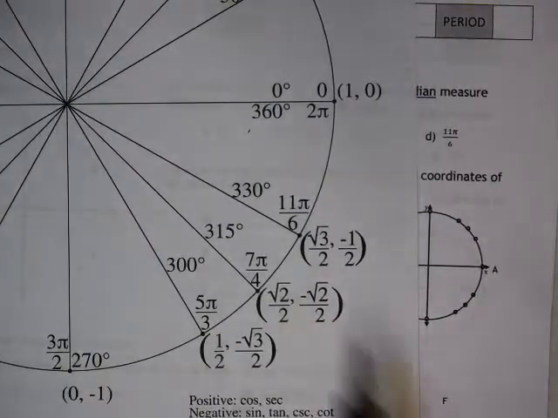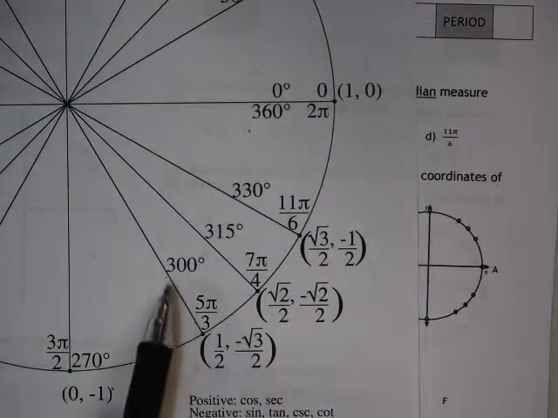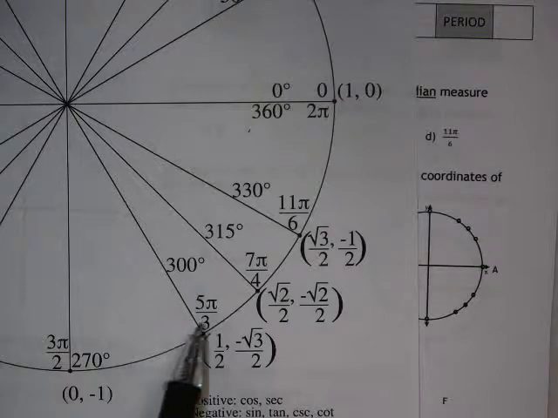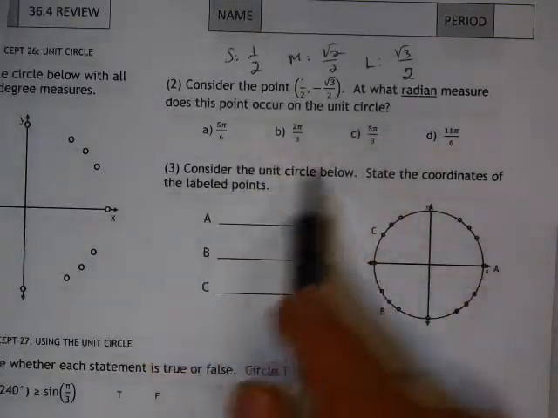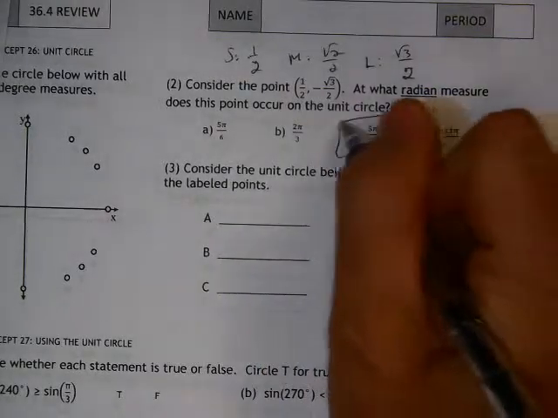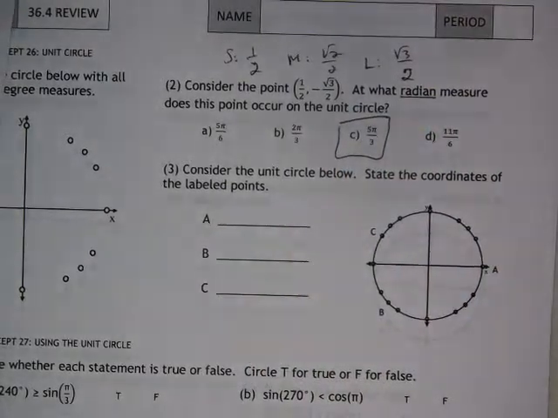Now if you've got to memorize it, you think, oh, there's my coordinates. I've got 300 degrees. They ask for a radian measure, which is 5 pi over 3. See, there's my 5 pi over 3. That's what they're looking for in number 2.